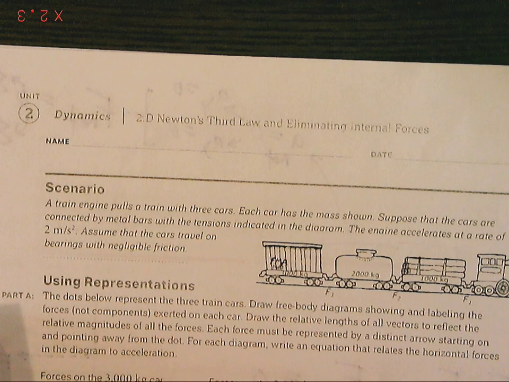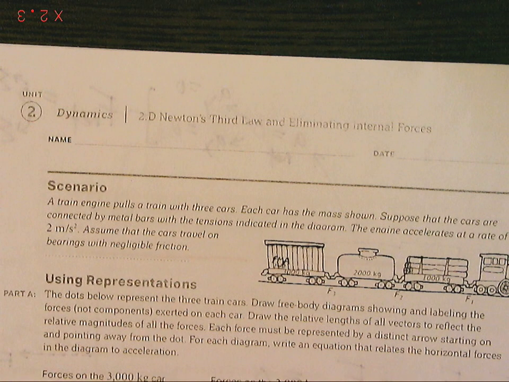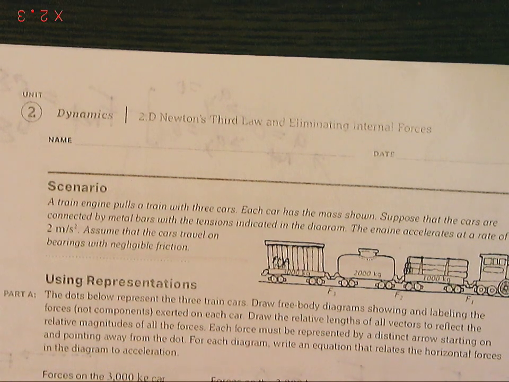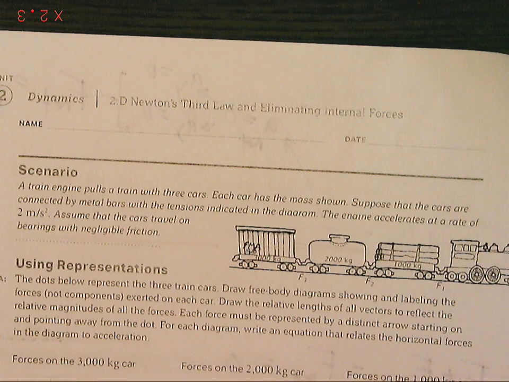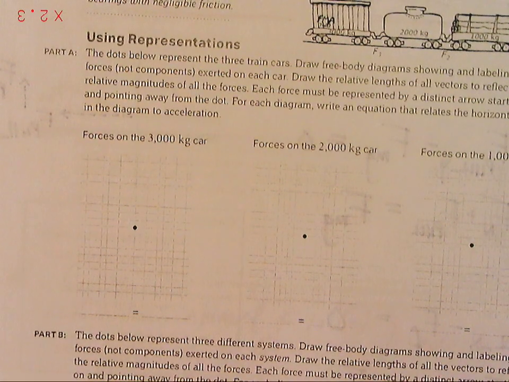Assume the carts travel on bearings with negligible friction, so there's no friction involved, it's just accelerating at a constant 2 meters per second squared. So velocity is increasing every second by 2 meters per second: it starts at 0, then 2 meters per second, then 4, then 6, then 8 meters per second. It's just a constant rate of 2 meters per second squared for the acceleration. I may have stated incorrect units before I corrected myself there.